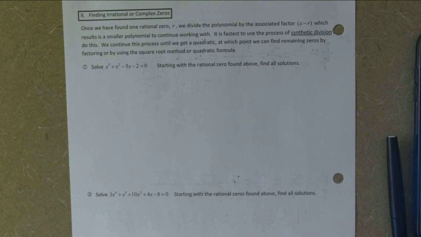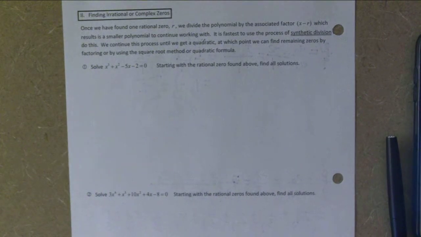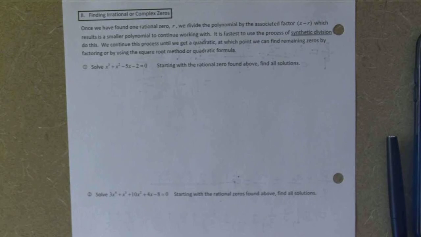Okay, now, we said all that to say that we're going to have a situation where we're not going to be able to just, like we did in the previous two problems, say, okay, it's negative 2. We're done. We're going to have to solve to find these other values using synthetic division. So let's go through and do this.